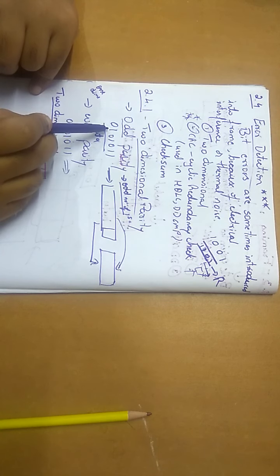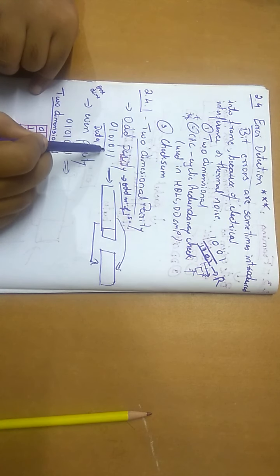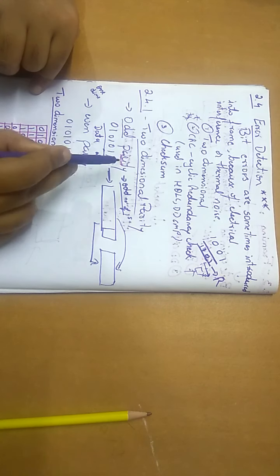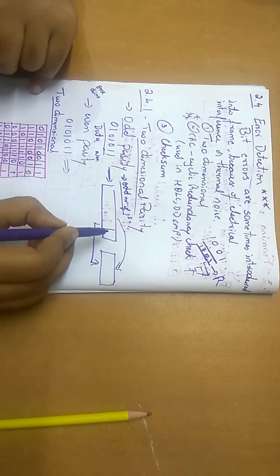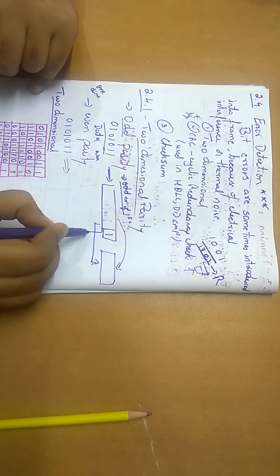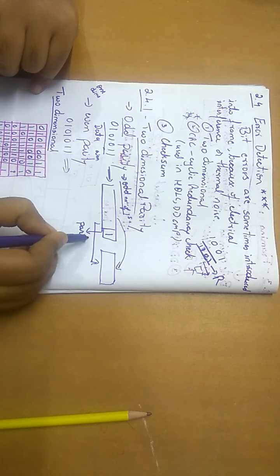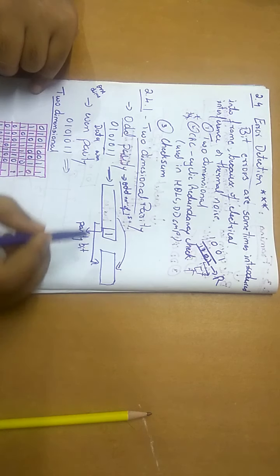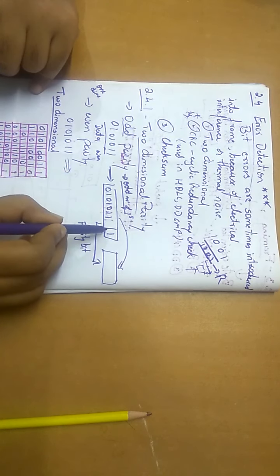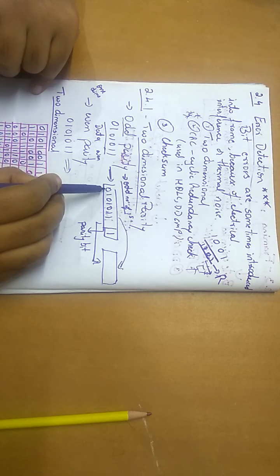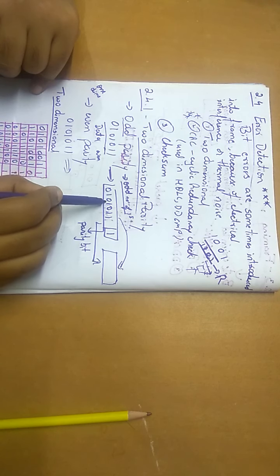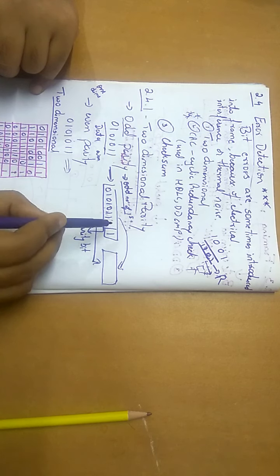So here see how many ones are there: 1, 2, 3, 4. Four ones are there, which is even. But we are in the odd parity. To make it odd, I will add an extra 1 as a parity bit. This one is called the parity bit. So with the actual data, we will send the parity bit to the receiver. See, 01010111. How many ones are there? 1, 2, 3, 4, 5. So we made an odd number of ones.